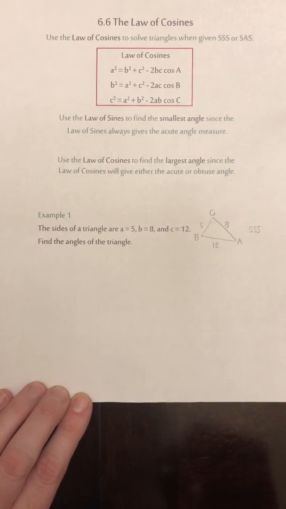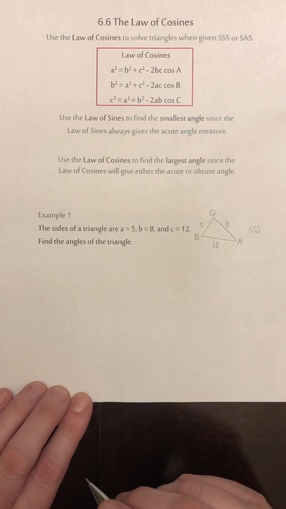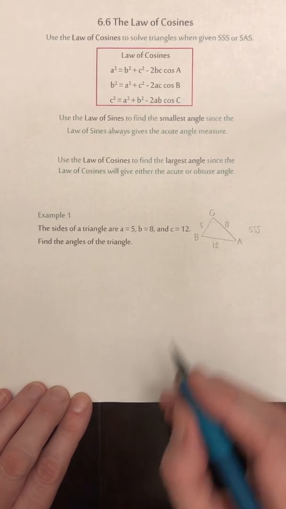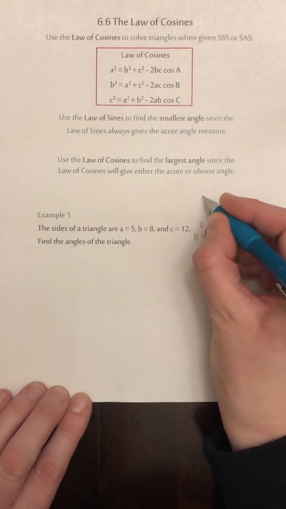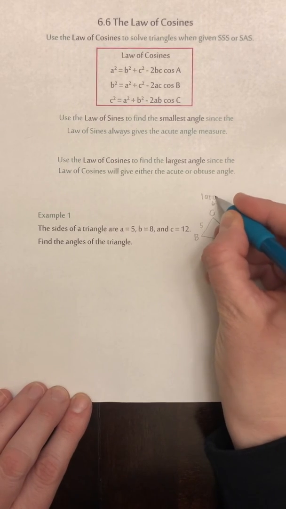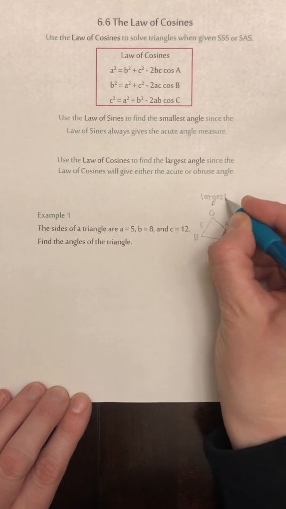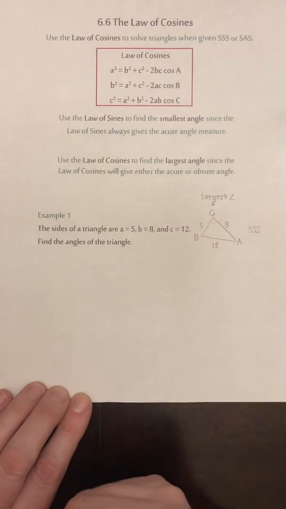So I think what I'd like to do, because law of cosines says that it will find your largest angle, and clearly angle C has to be my largest angle because it's across from the longest side. So angle C is the largest angle. So that's what I'm going to go with.